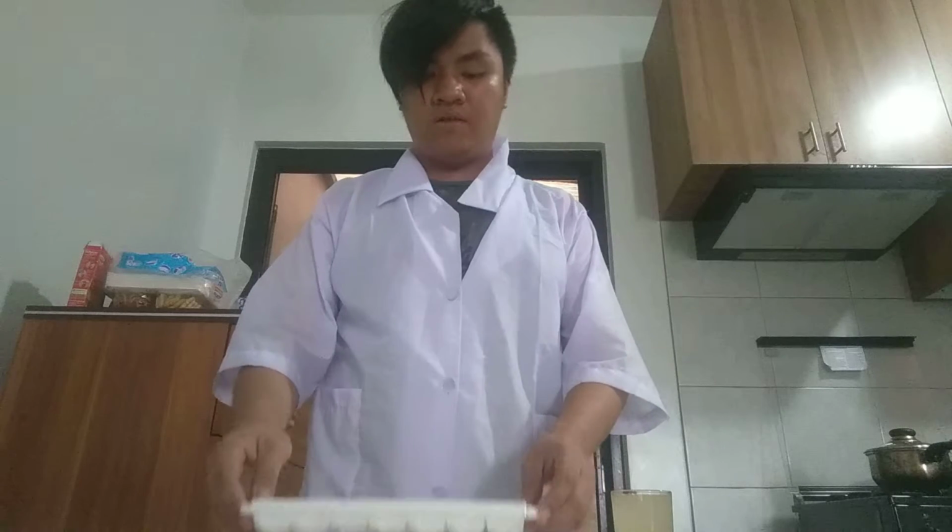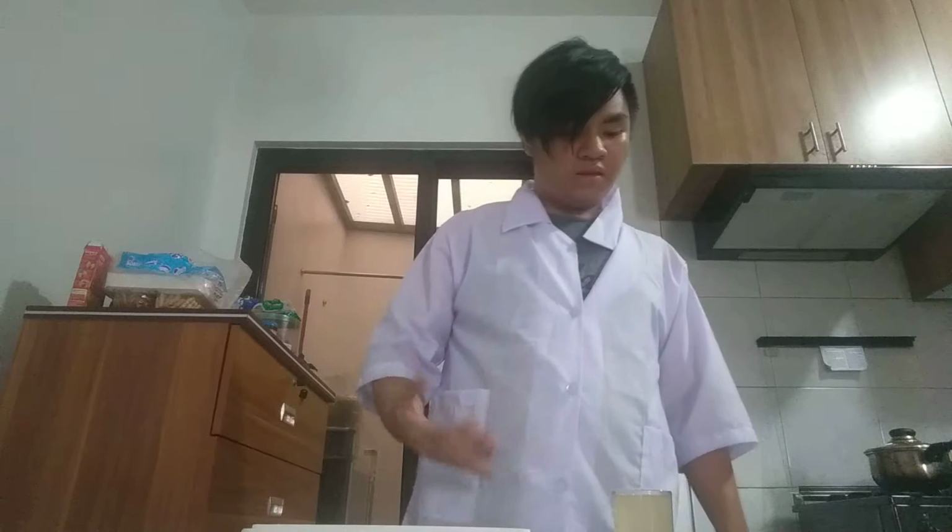Now for the procedure, I skipped some parts because I have boiled the carrots already, and I have placed all the materials in the containers I used. What's left to do is step number 5: drop at least 2 to 3 drops of lemon into the plate. Step number 6, using another dropper, drop 2 to 3 drops of carrot juice into the material.